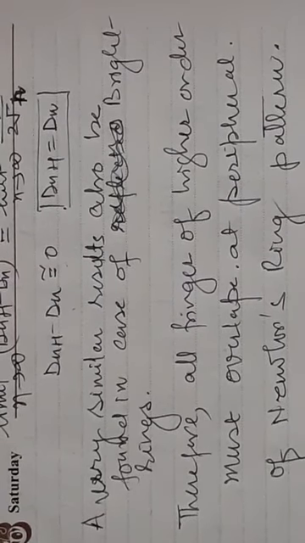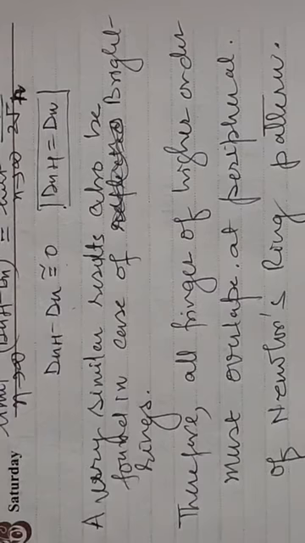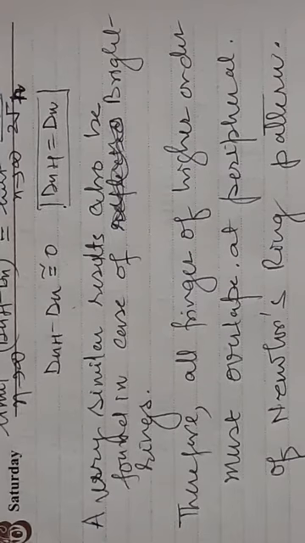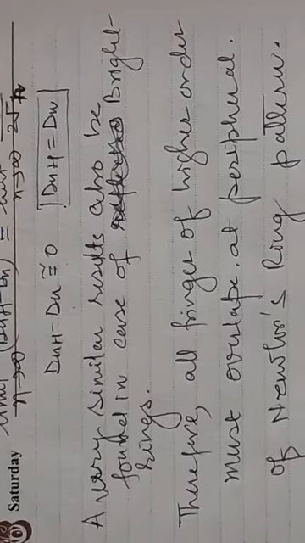Now, a question is there. The difference between the two consecutive fringes is continuously decreasing, and we know that interference patterns are those patterns which have equal widths and equal intensity.